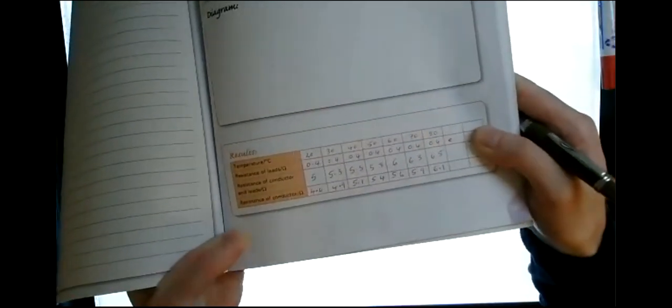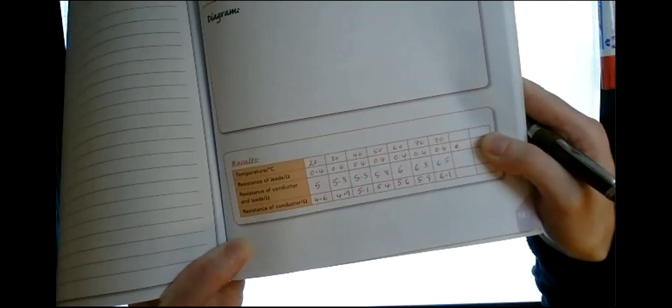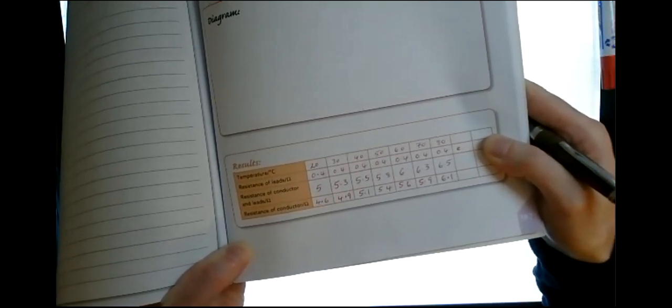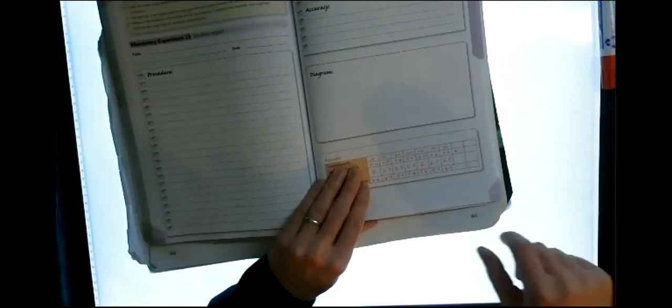Okay, so reach make it to the values for the experiment. Okay, so that's no good. The graph on a whiteboard.